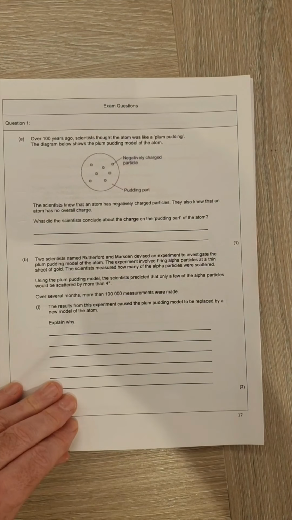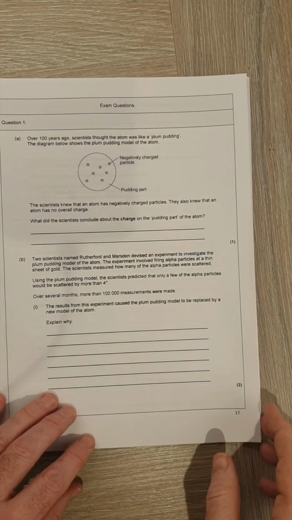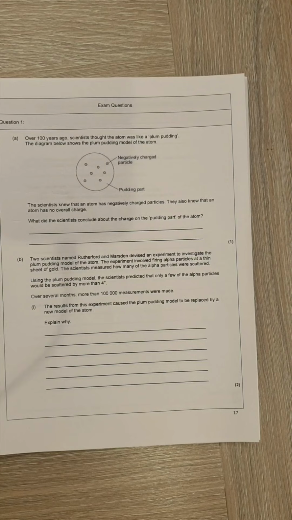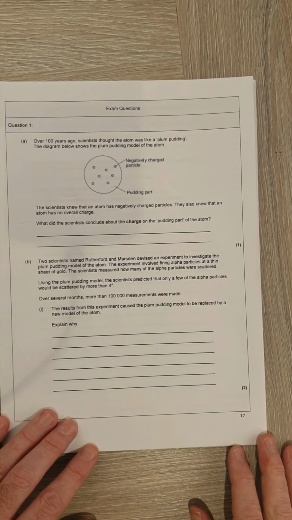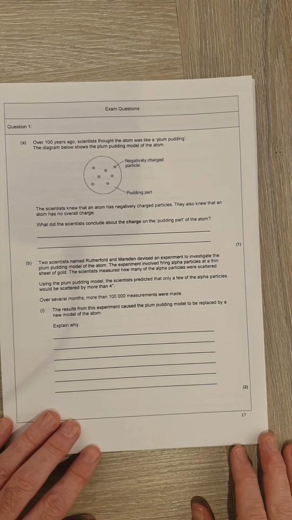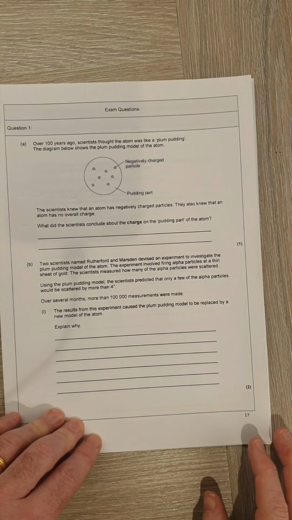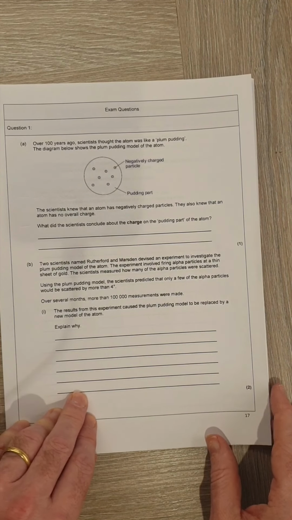So now that we have finished this first set of lessons in topic 4, the atomic model and radiation, you should make an attempt to answer the exam questions that are at the end of these lessons.